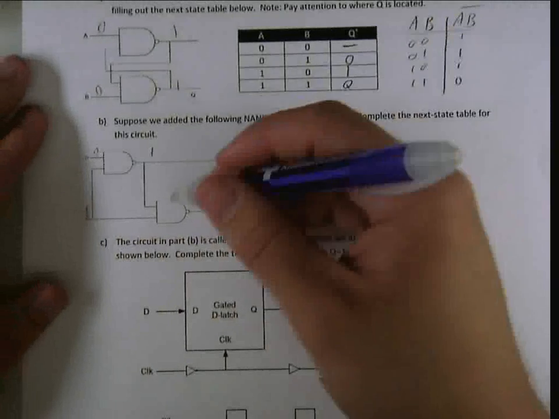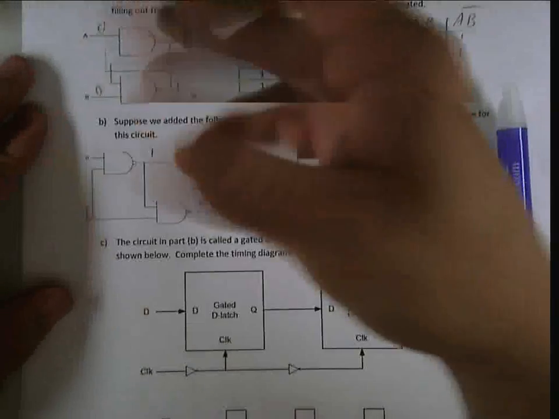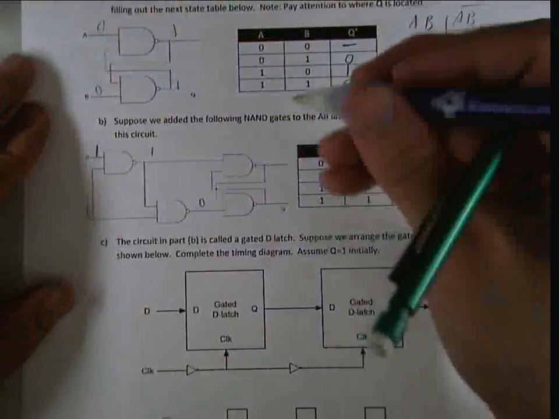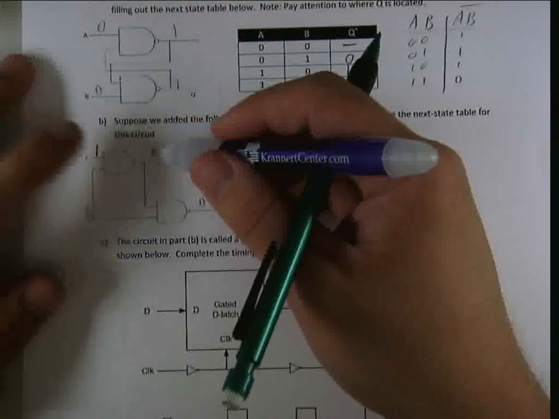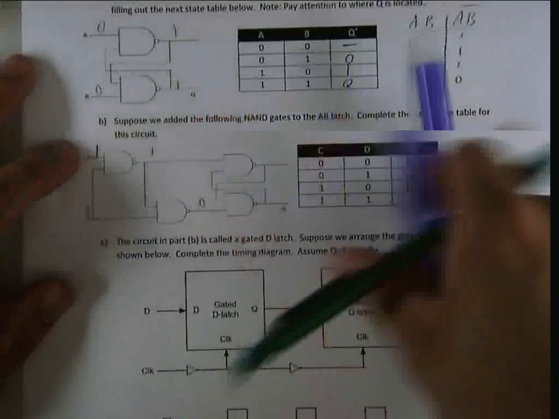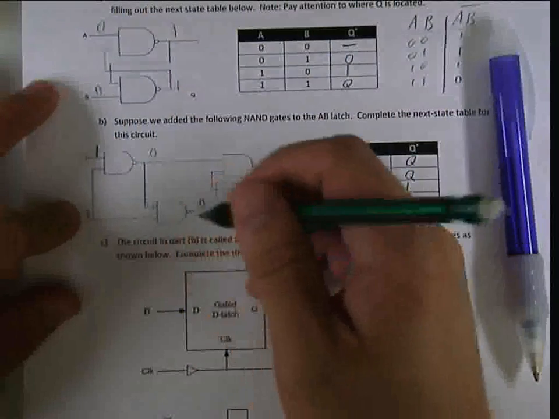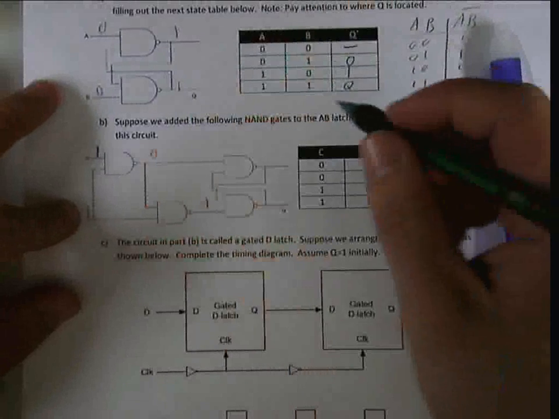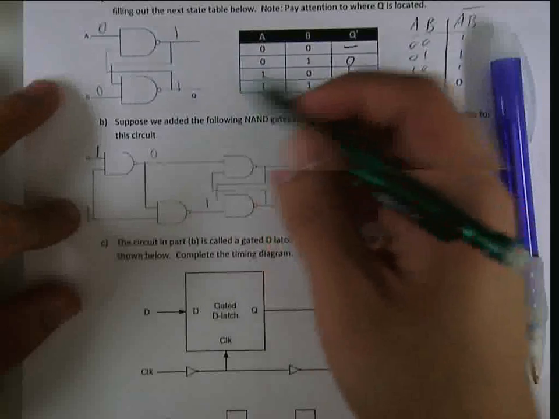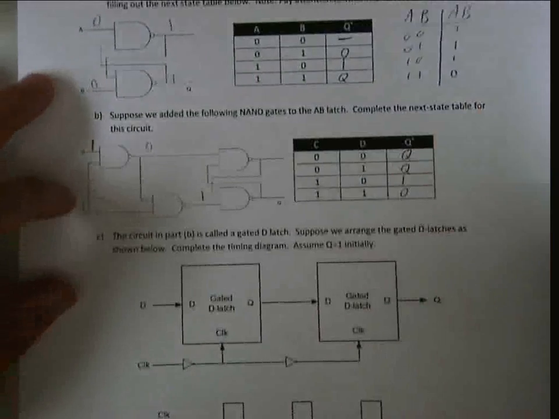Now I need to put D equal to 1 here, and I've got 1 and 1, which is going to output a 0, and then 0 NAND with 1 is going to output a 1. So A is equal to 0, B is equal to 1, which is going to be my reset.